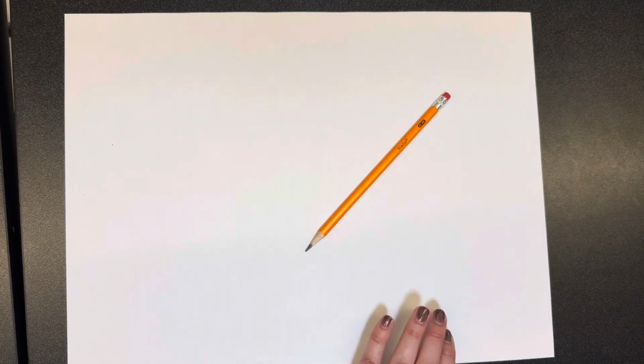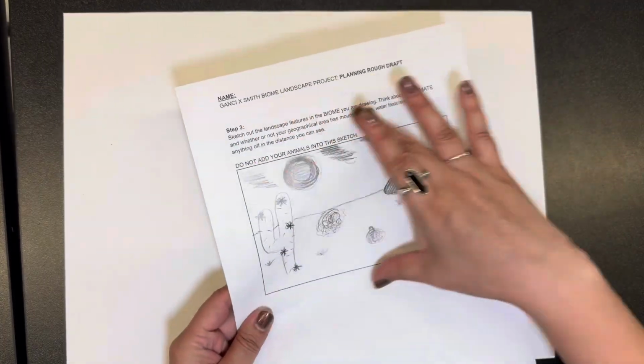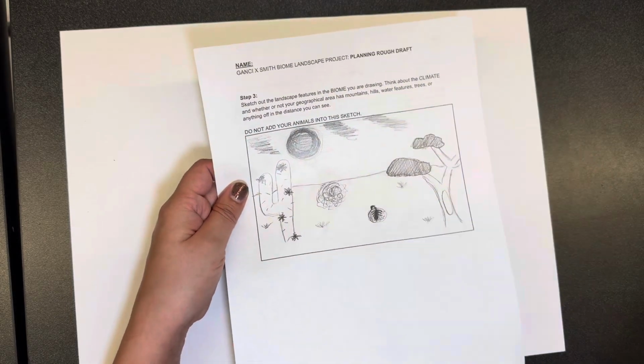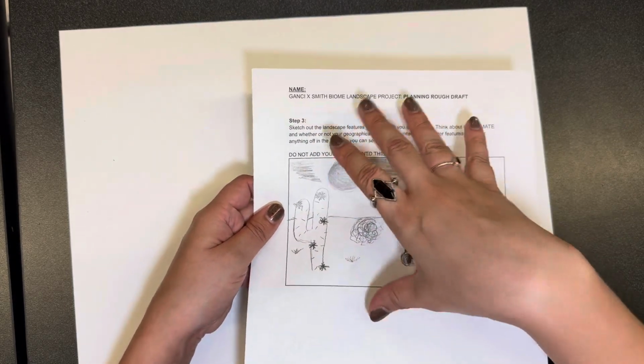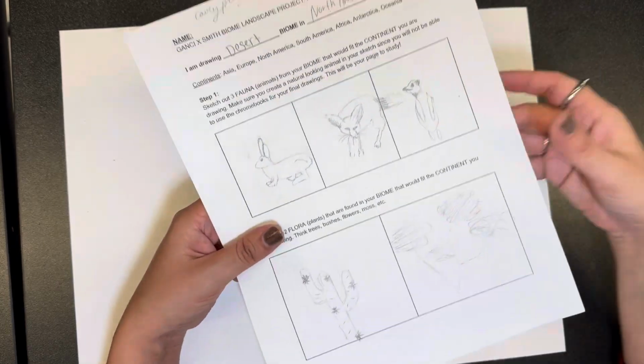I'm going to make sure that that is off to the side. That way my camera does not focus on that paper. I am going to have this off to the side though on this area because we want to start with planning out the landscape features in that biome, and then we will plug in some animals and plants.